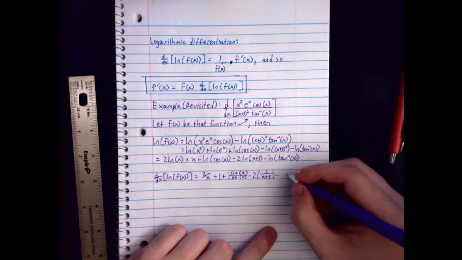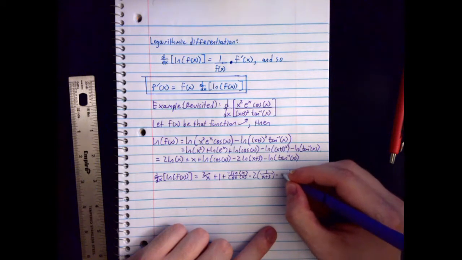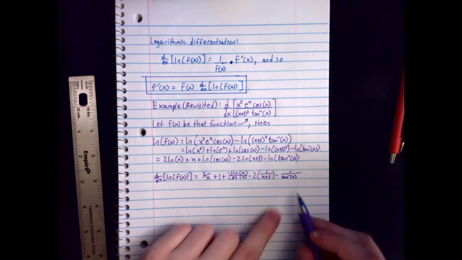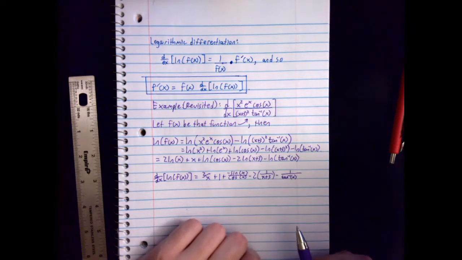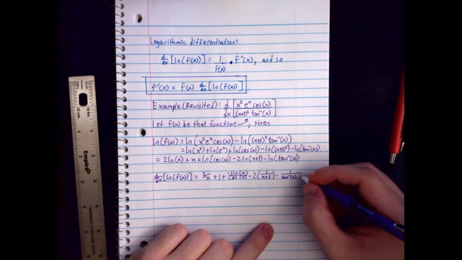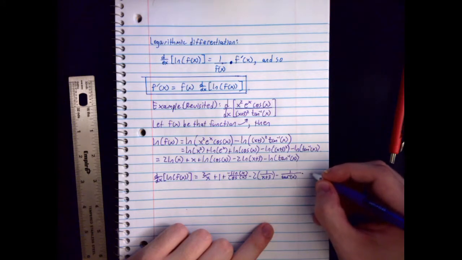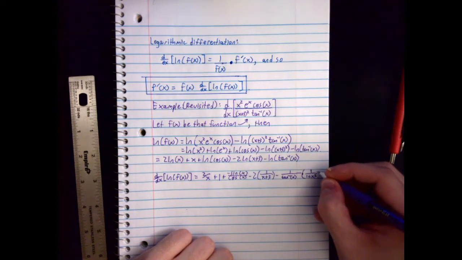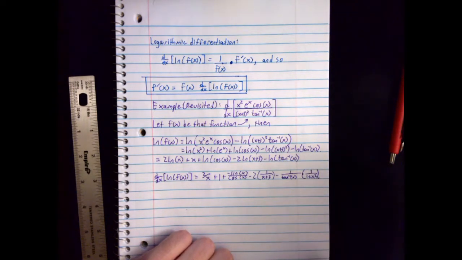Well, we know that that's going to be 1 divided by tangent inverse of x, and then what did we say the derivative of tangent inverse of x was last lecture? That is 1 times 1 over 1 plus x squared. And maybe we'll just put this in parentheses to indicate that it is indeed multiplication.